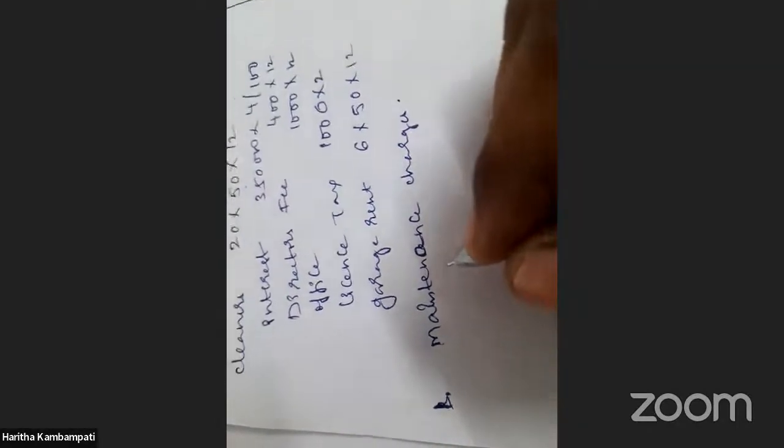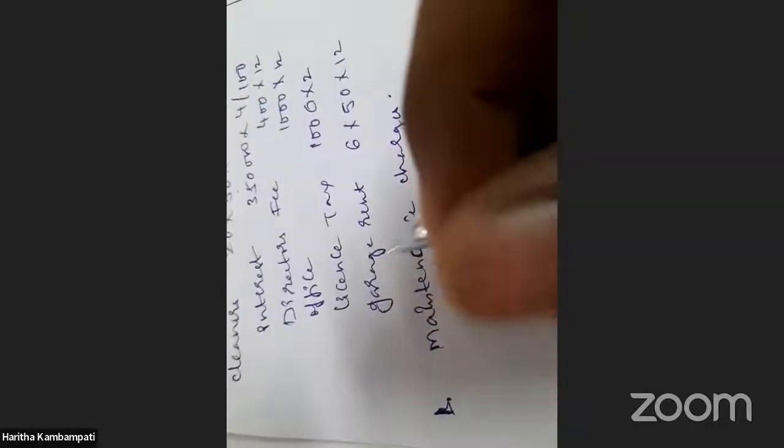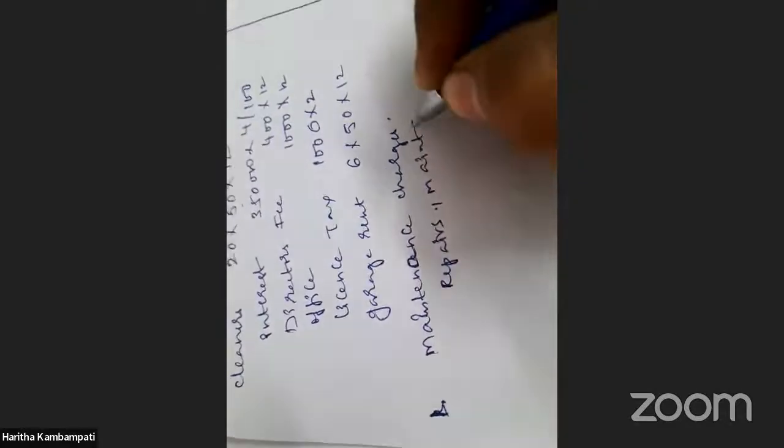Repairs, spare parts like tires, tubes, all those are called maintenance charges. So those are repair and maintenance. Actually, they incurred 56,000 towards that.